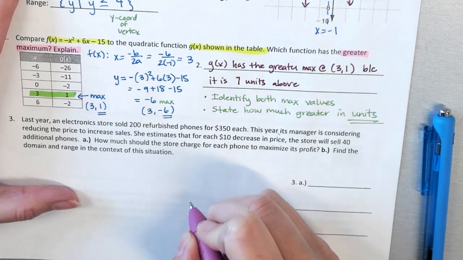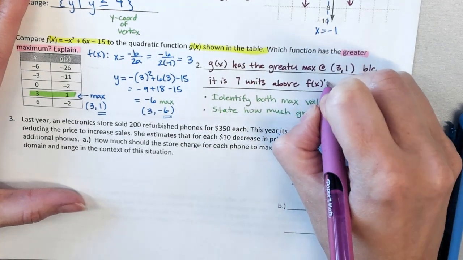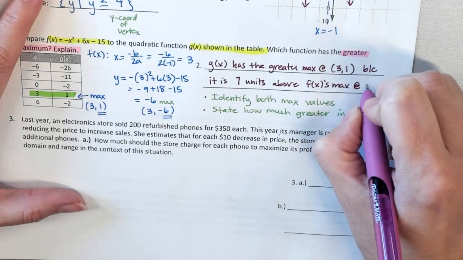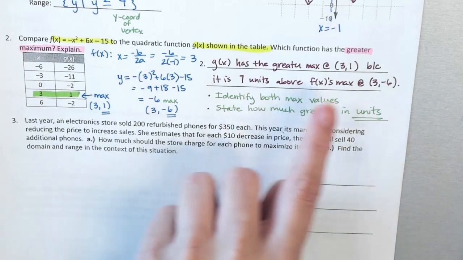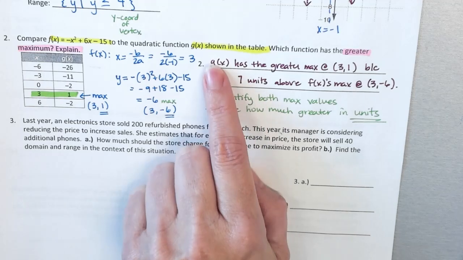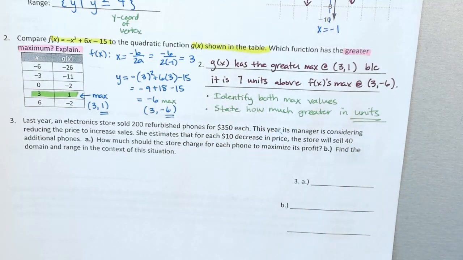And I said it was 7 units above f of x's max, which is at 3, -6. So identify both your max values, and say how much greater one is in units. So g of x has the greater max, 7 units above f of x's max at 3, -6.